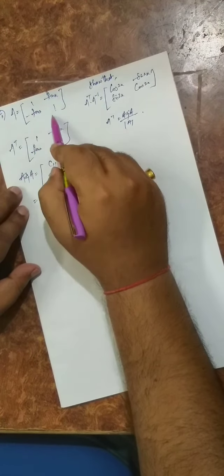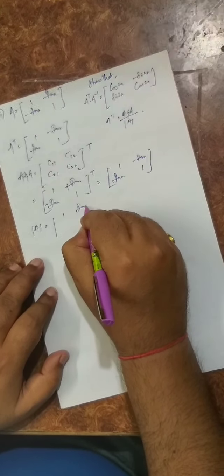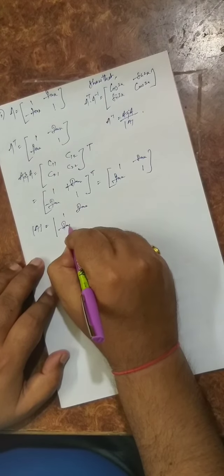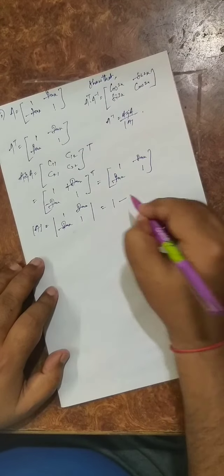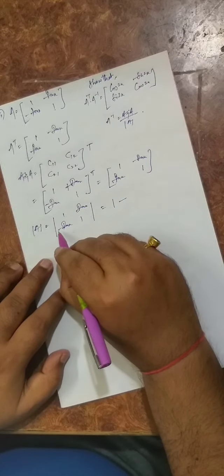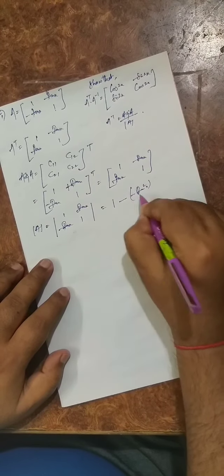So first row becomes first column: 1, tan x, then minus tan x, 1. Now you have to find mod of A. Mod of A is 1, tan x, minus tan x, 1. So 1 into 1 is 1, minus, and minus tan x into tan x is minus tan square x.